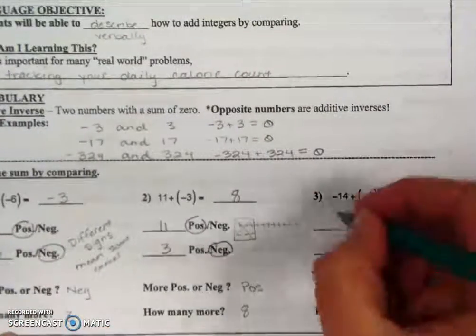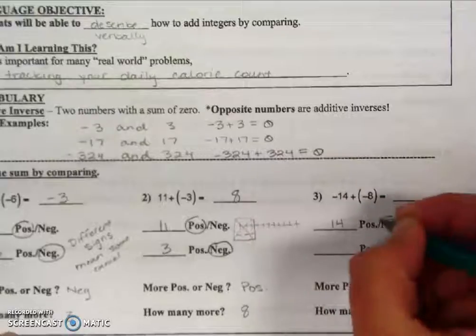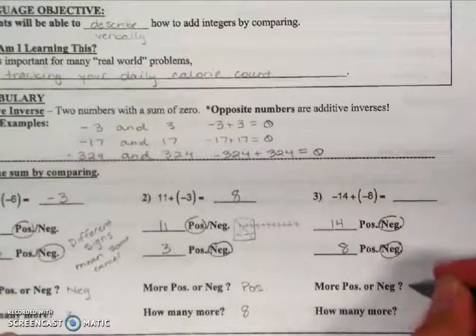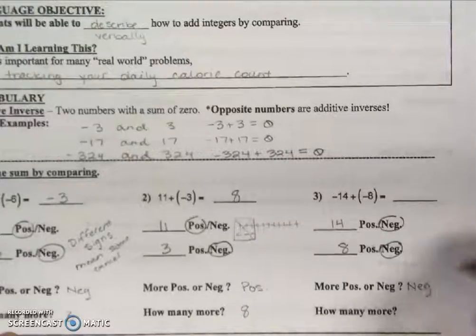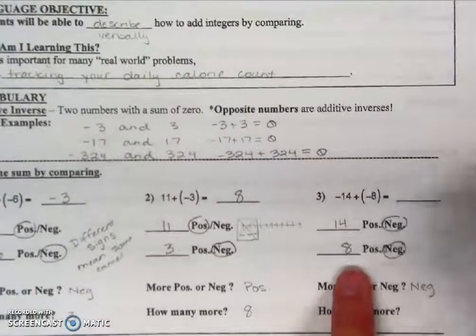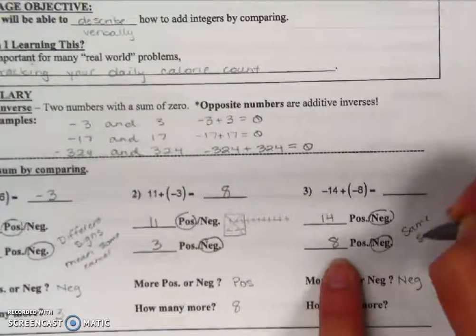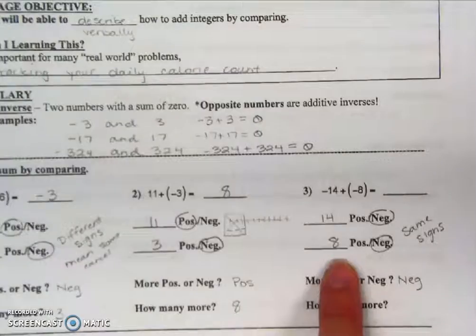Number 3 has 14 negatives, and then we have 8 negatives. Do I have more positives or negatives? Well, obviously I have more negatives because they're all negative. So when the signs are the same, we end up just adding more.